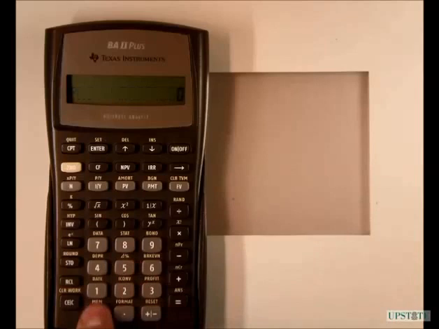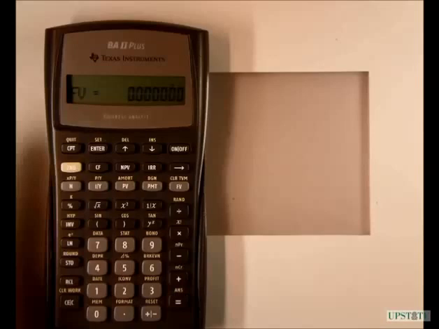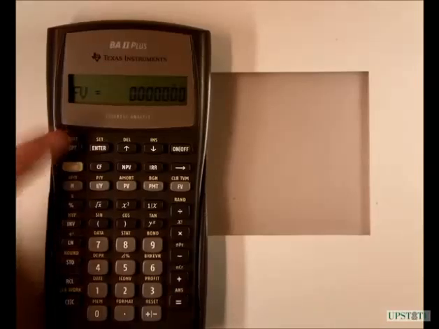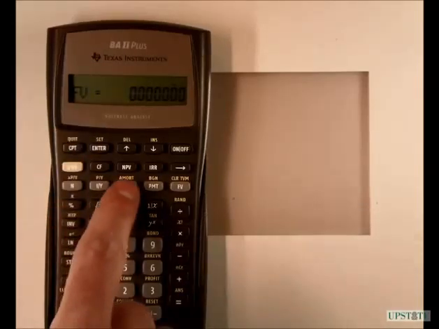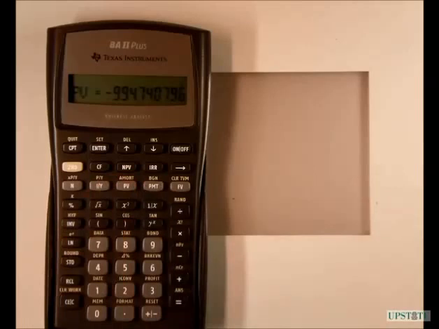Now, in our future value, we have a 0 future value, as we have discussed, because basically there's not a lump sum coming at the end. Okay? So when we do this, the next button we hit is going to be the compute, this button right up here. So we hit compute, and then we hit our present value button, and it tells us this annuity is worth to us $994.74.